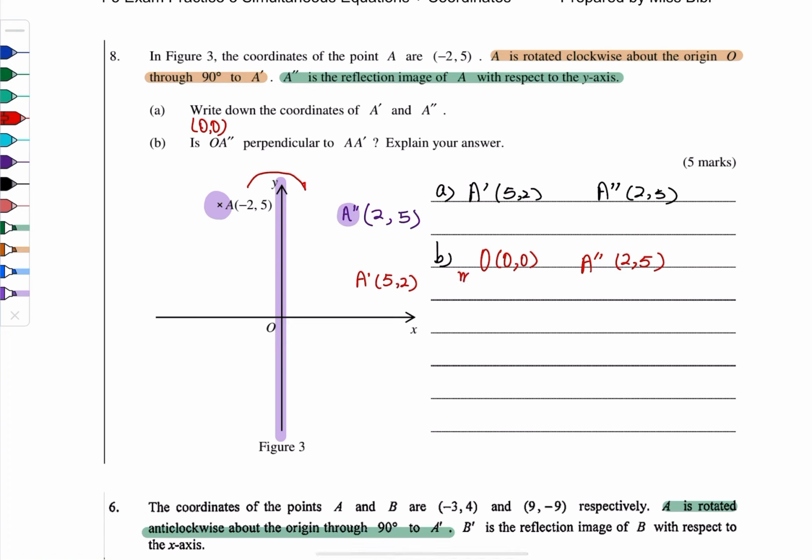Slope is y2 minus y1 over x2 minus x1. 5 minus 0 is 5. 2 minus 0 is 2. So that's the slope of O and A2. And then the other one, A is negative 2 and 5. A dot is 5 and 2.